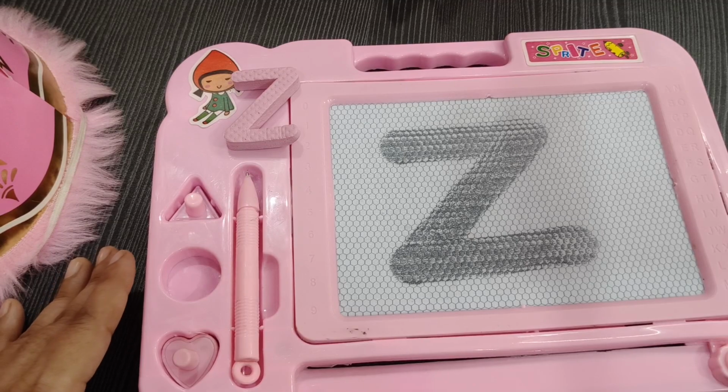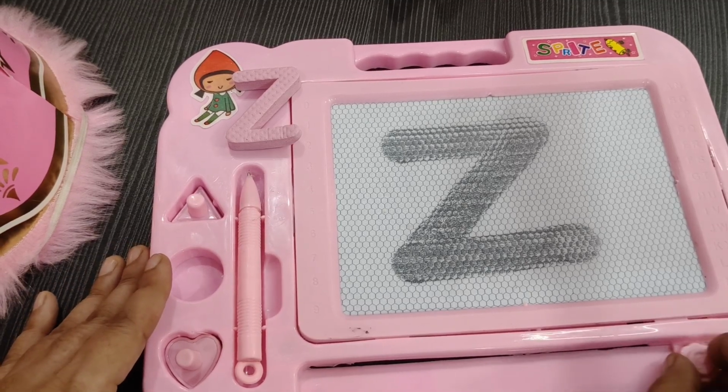Great job kids. You have learned all the capital letters A to Z.